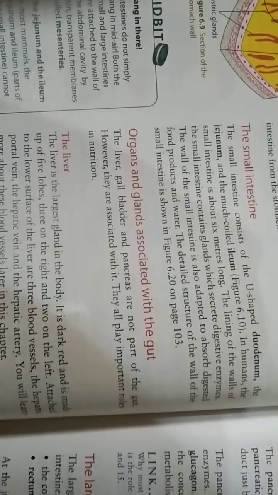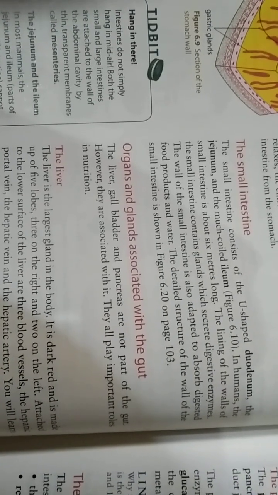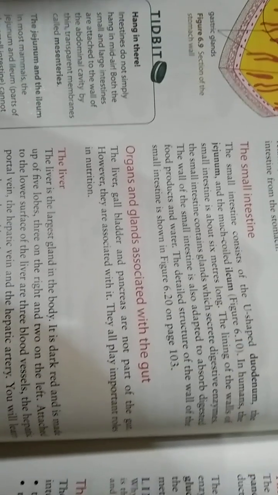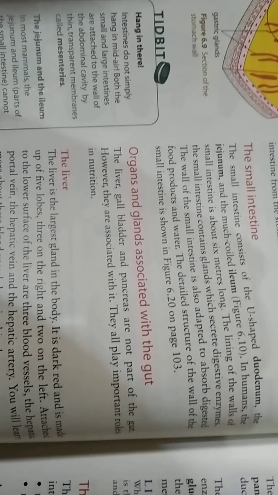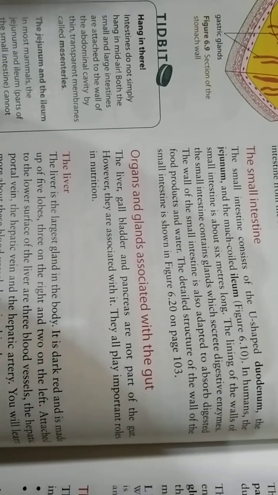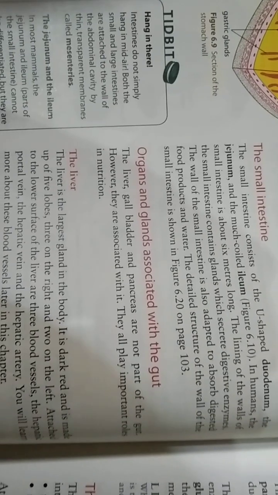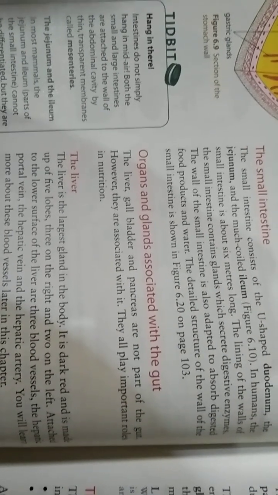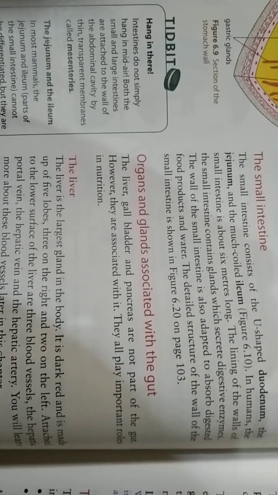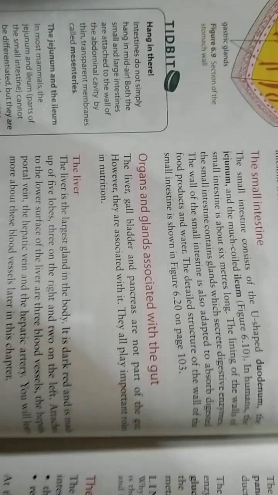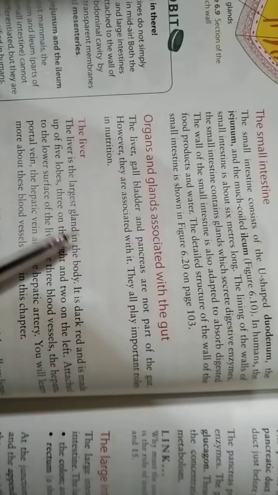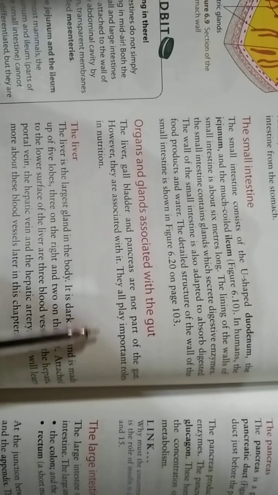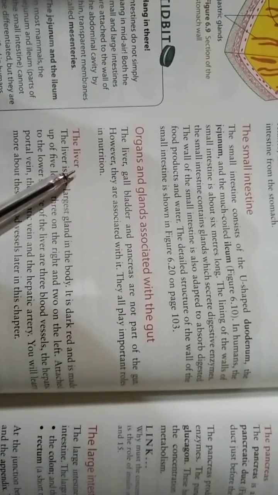It means that the liver, gallbladder, and pancreas are not part of the small intestine but are associated with it, because secretions from the gallbladder and pancreas fall into the first part of the small intestine, the duodenum. They all play important roles in nutrition.